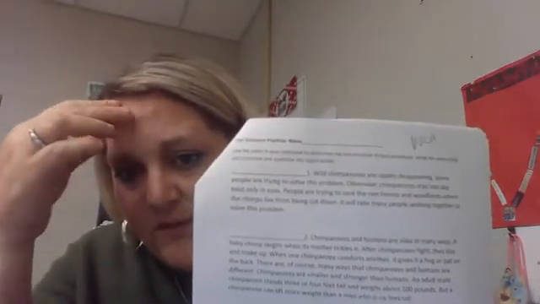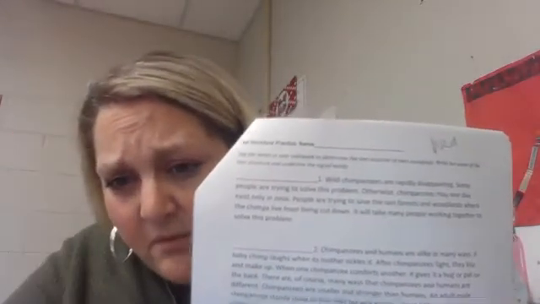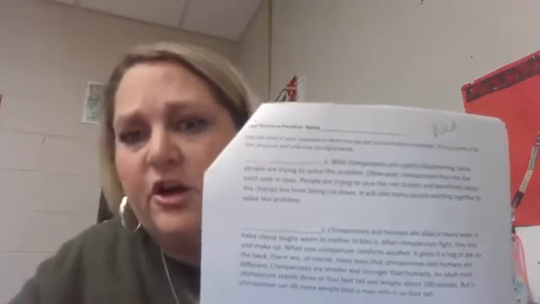It starts with, wild chimpanzees are rapidly disappearing. Some people are trying to solve this problem. Otherwise, chimpanzees may one day exist only in zoos, and so forth. Okay, so for this assignment, you're just simply going to write the text structure of the paragraph. So you have compare and contrast, problem and solution, cause and effect, description, and I'm forgetting one, chronological sequence. So one of those 5 is going to go here.